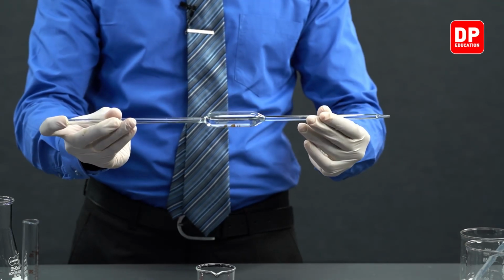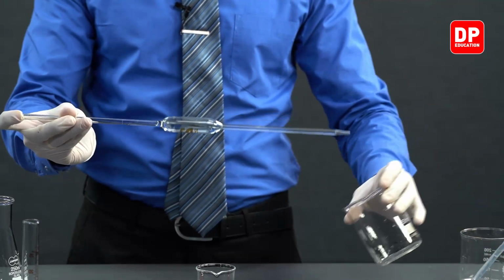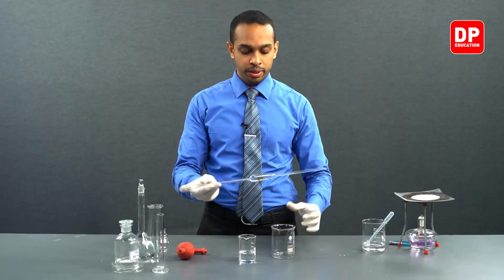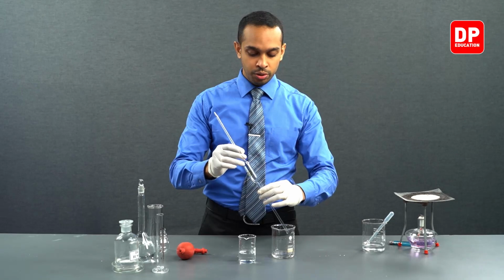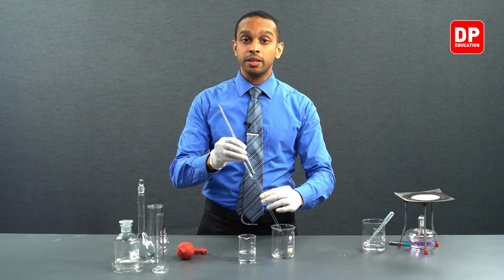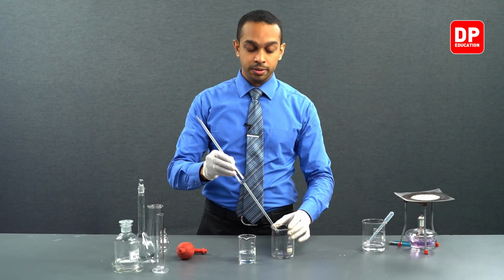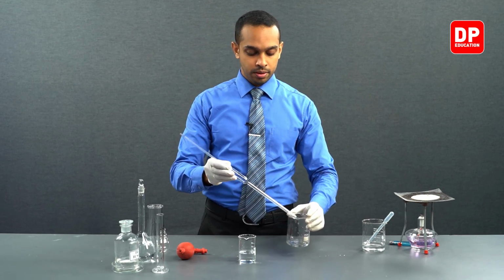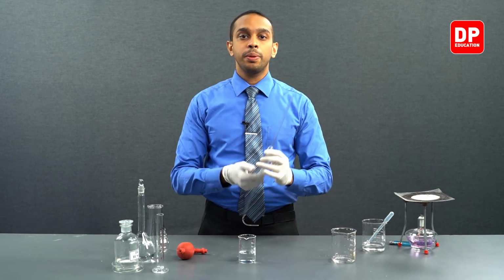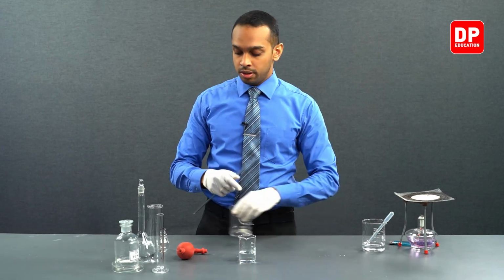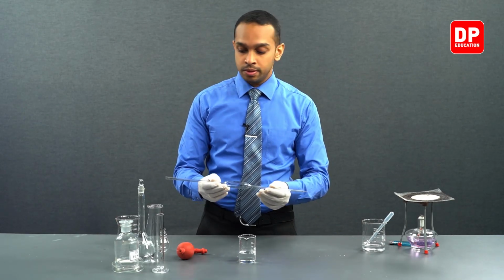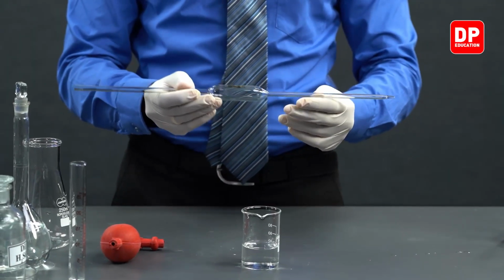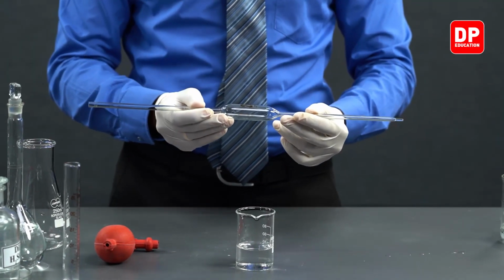Once you are done, you can take another new beaker and discard the solution that you used to wash the interior of the pipette. Now we have completed the washing of our pipette. Now we can move on to taking some amount of solution into this pipette.